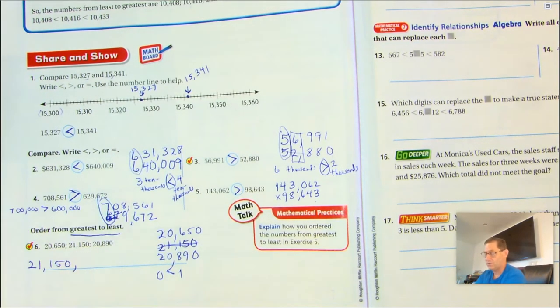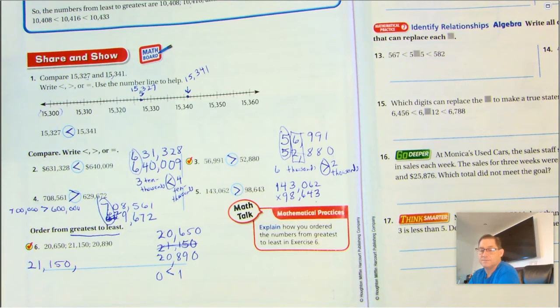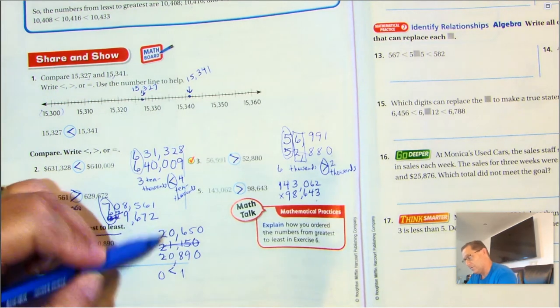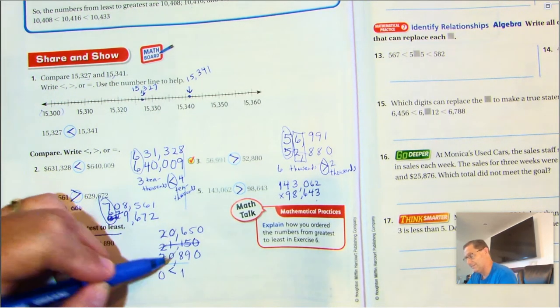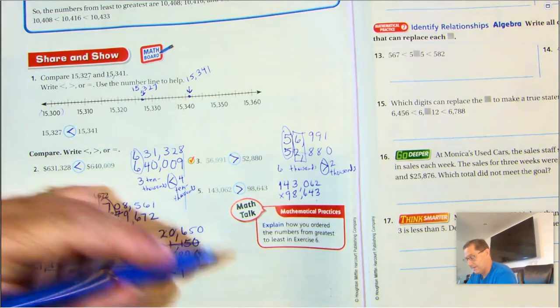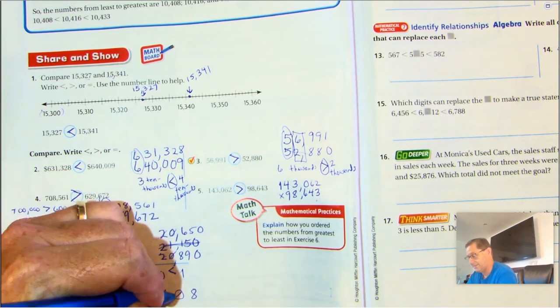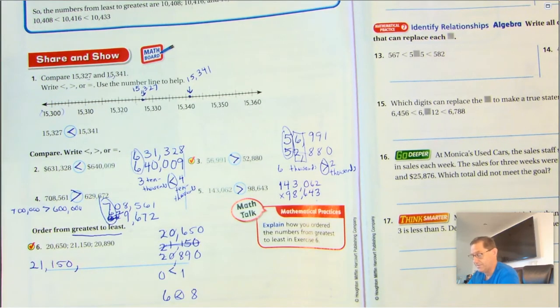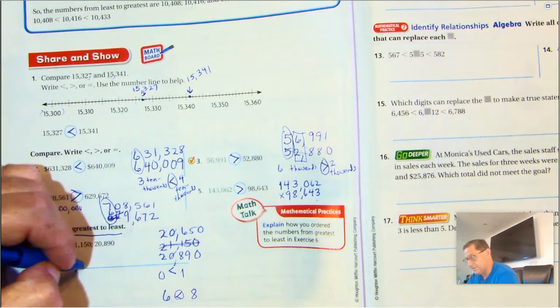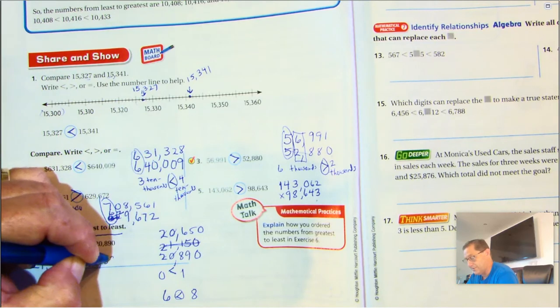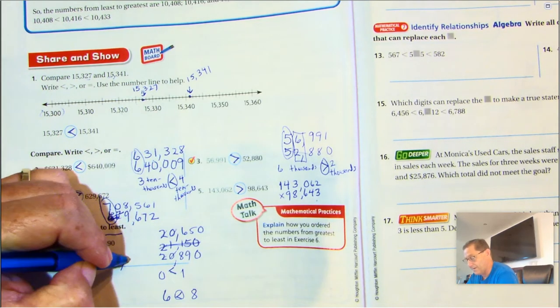Now I have to find which one is the next largest, and we can also find which one is the smallest, because the smallest number is going to be the least, which will be last. Okay, so if we move to the next place value, I see 0 as 10,000s, and then we have 6 compared to 800, and 600 is less than 800. So the next largest is 20,890, and our smallest value is 20,650.